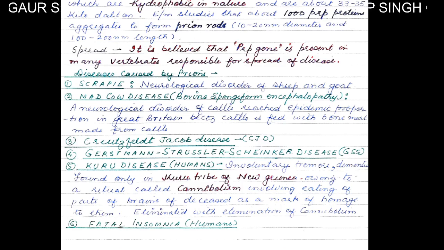Then we have the third disease which is caused by prions, CJD, which is Creutzfeldt-Jakob disease. The next one is Gerstmann-Straussler-Scheinker disease, also called GSS. Then we have Kuru disease, which is the disease caused in human beings.